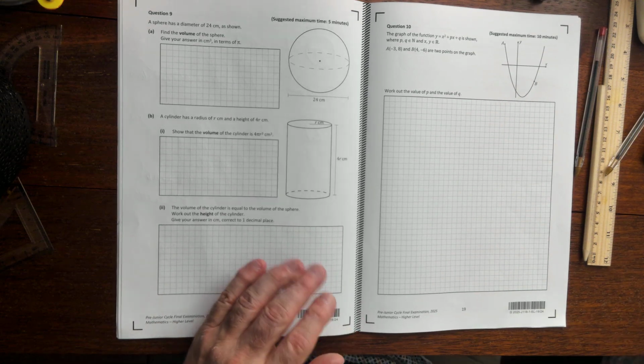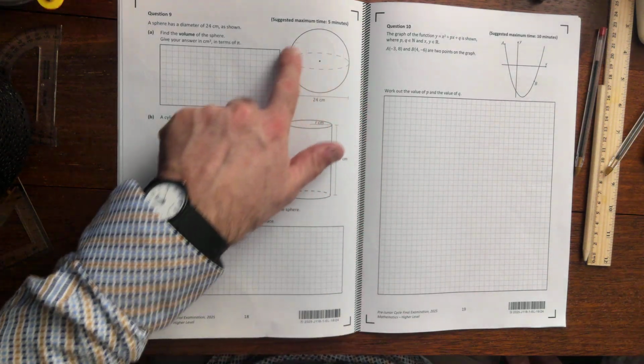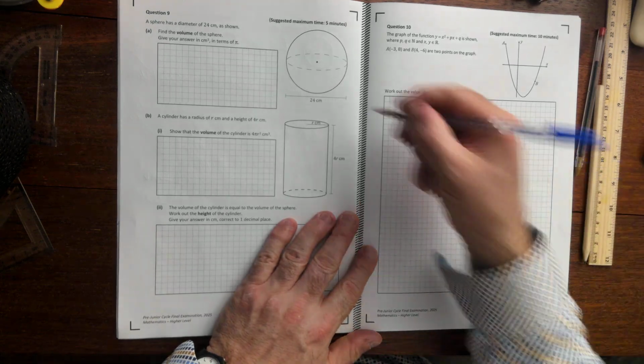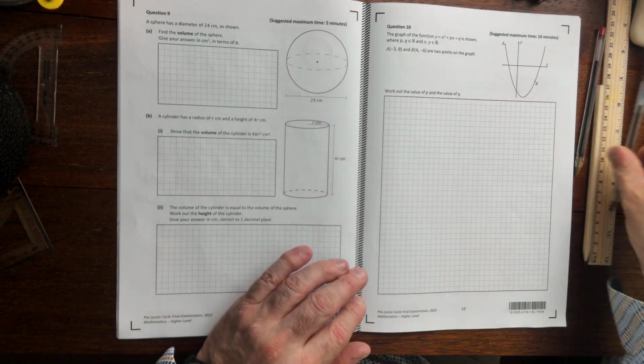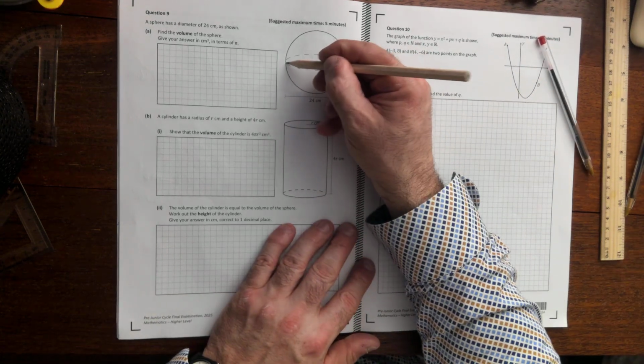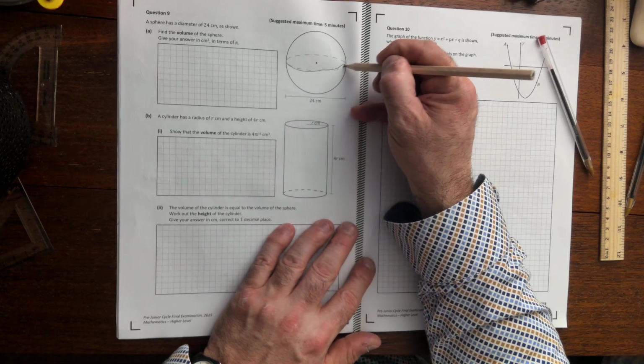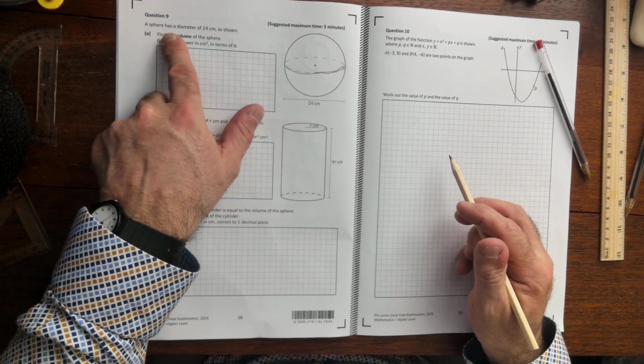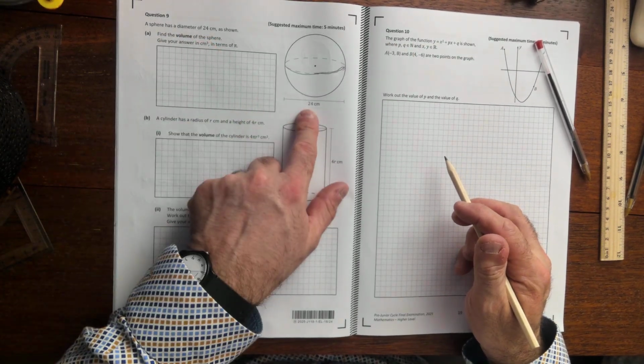Okay, welcome back. So clearly we have a sphere. Don't like the way they did the front of that. That should have been bolted in there in the front because you can see the front part of the equator. That was a pity they did it that way. Anyway, a sphere has a diameter of 24.